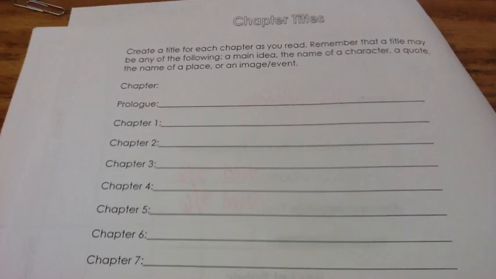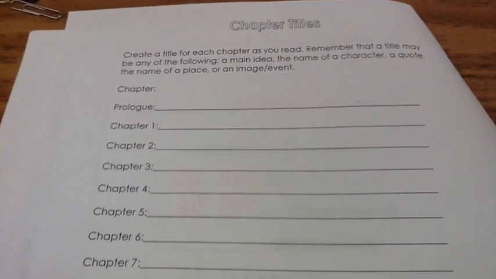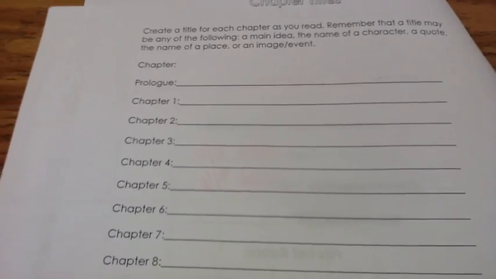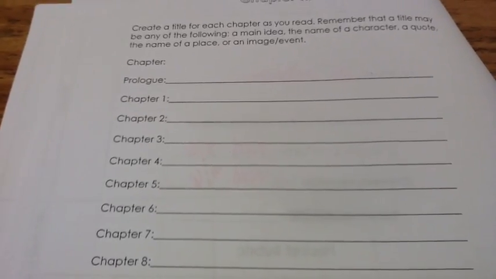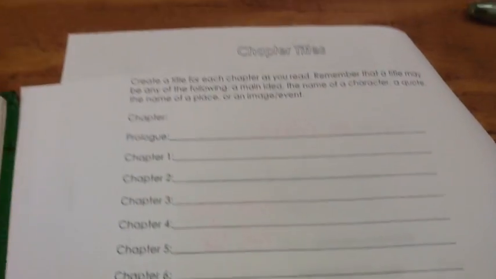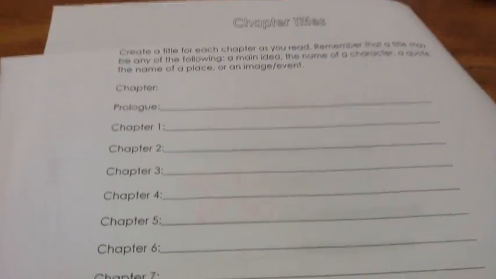Now, you don't want it to be something random, right? Our book is Tuck Everlasting. So you shouldn't include something about the Wizard of Oz or Post-it notes, because those have nothing to do with Tuck Everlasting. Now, I'll be using the prologue as our example. It was the very first one that we did together in class.